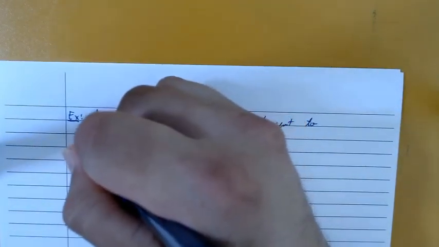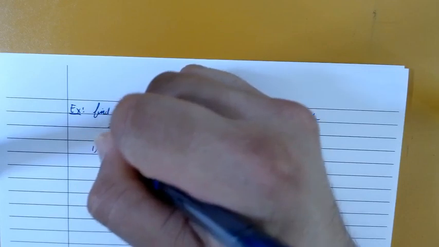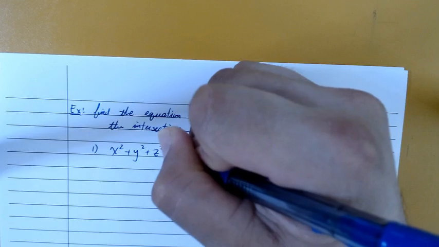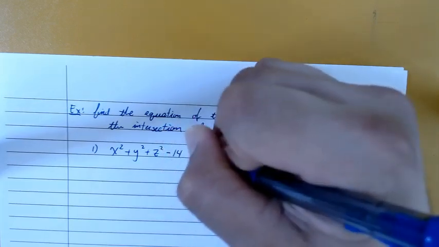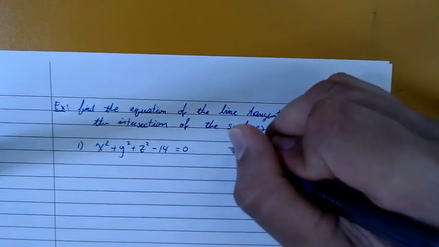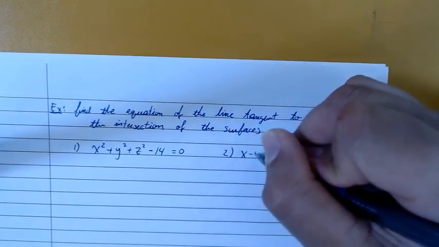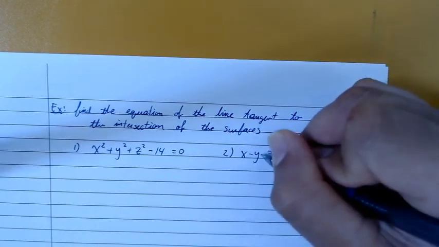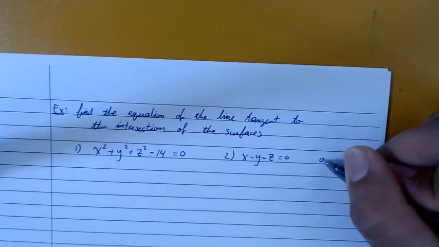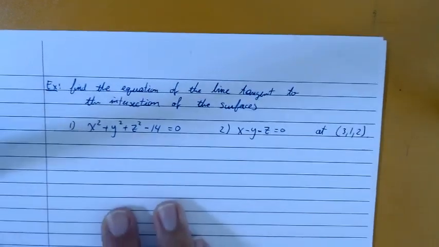They're given by, the first surface is going to be given by x squared plus y squared plus z squared minus 14 equals 0. So here we already have it as a function f of x, y, z equals 0. And then the second surface is going to be given by x minus y minus z equals 0. And again, that's already written as a function of x, y, z equals 0 at the point 3, 1, 2. All right.